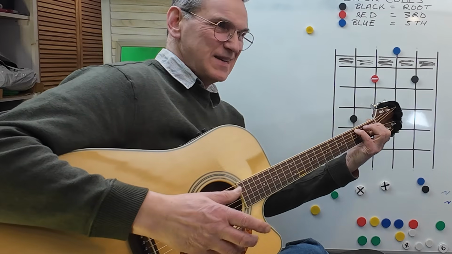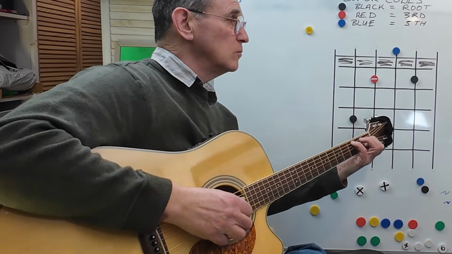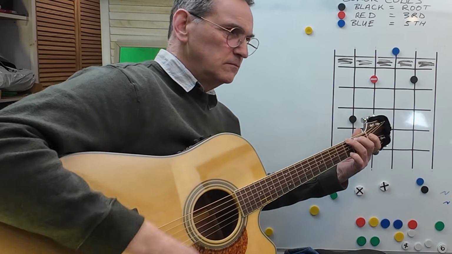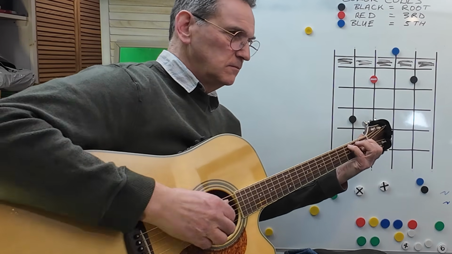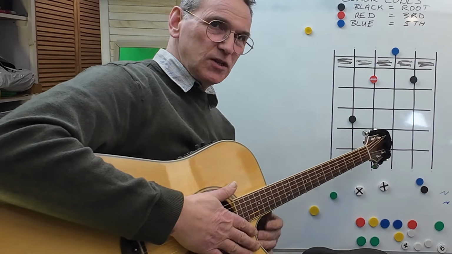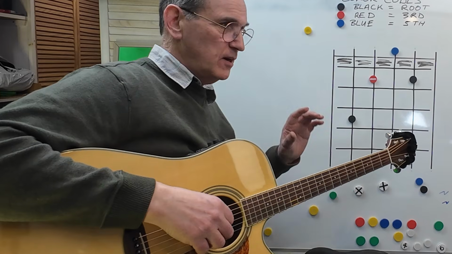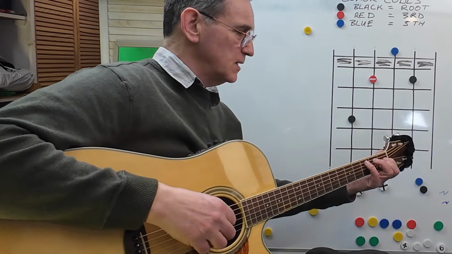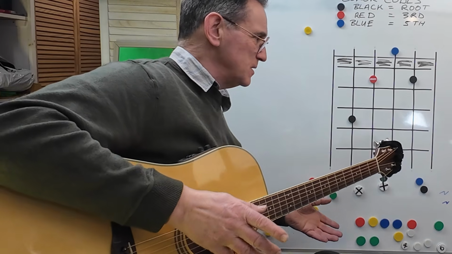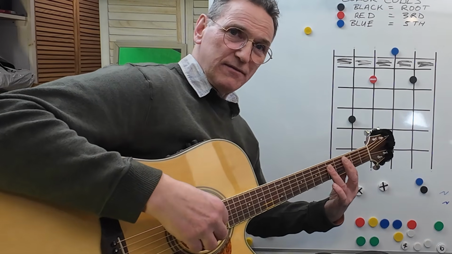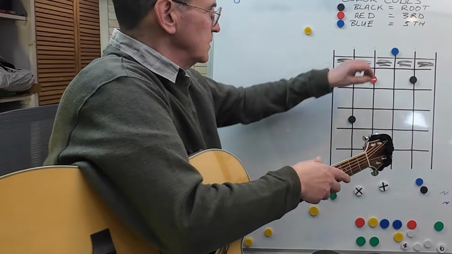Now you might wonder, is that really usable? Well, yes, it is. You could use that, sure. It's not the one that you find in most chord books, but it's a usable chord. The next shape is the A shape, which will be here if you're playing a major chord like that.